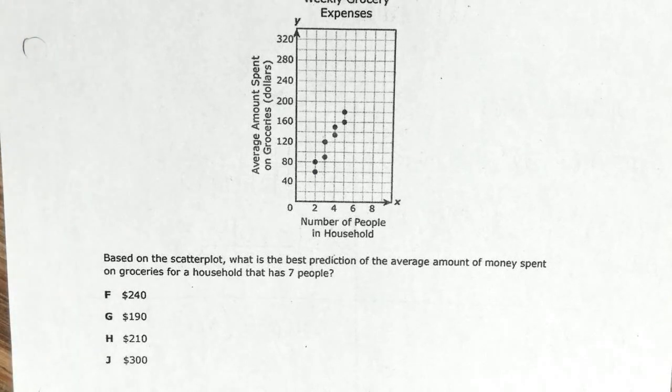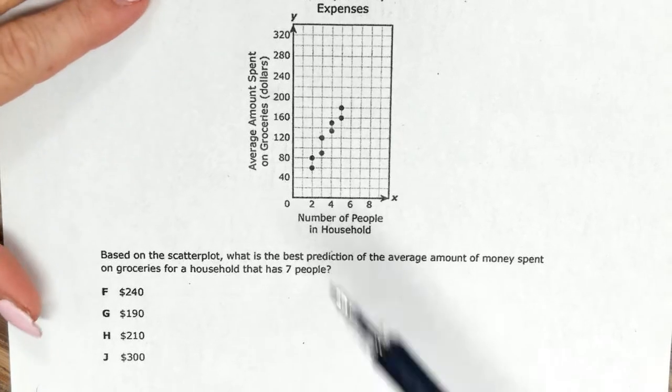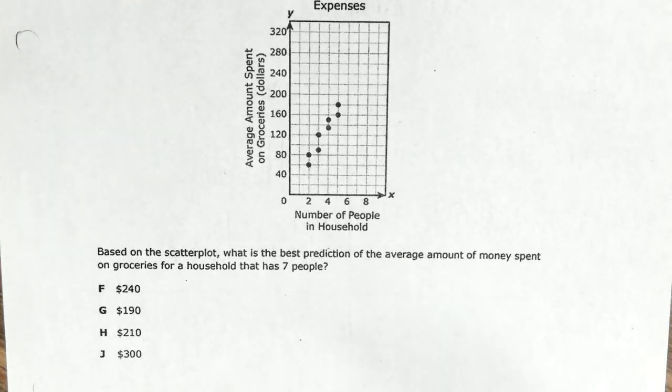Today we're going to review 3 topics. The first topic we're going to review is scatter plots and making trend lines. Scatter plots and making trend lines. Whenever you're doing this on paper, you want to use a ruler or straight edge.